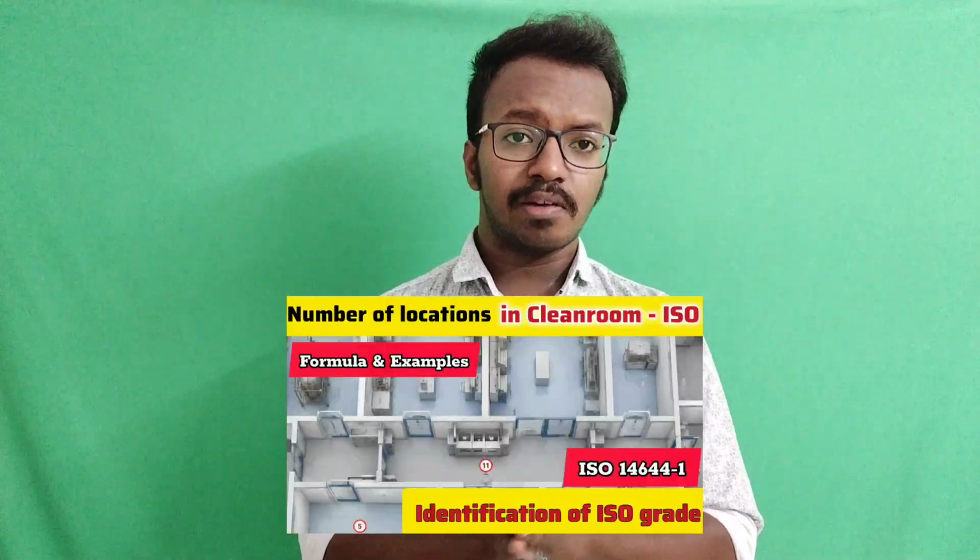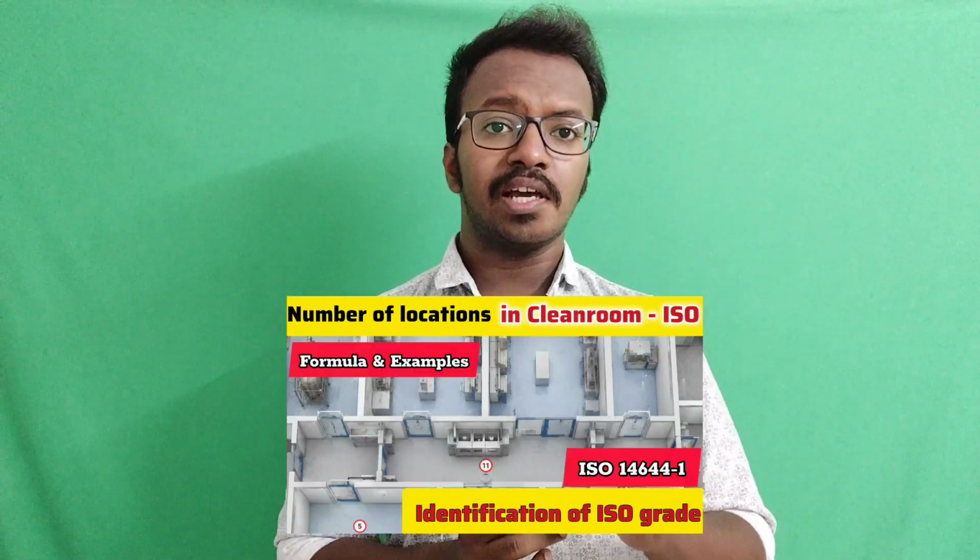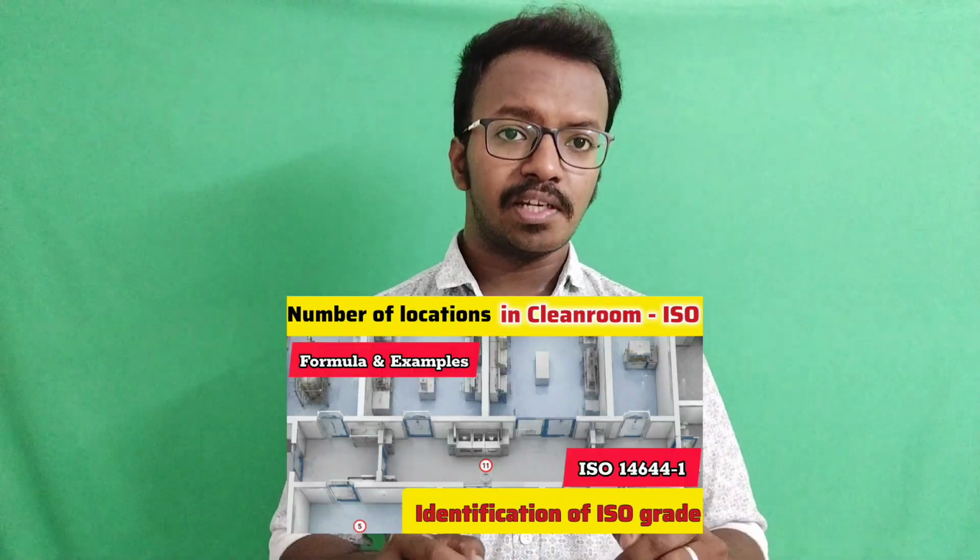And the other formula: Vs is equal to 20 divided by Cn,m times 1000. This formula is used to identify the volume of sample required per location for NVPC. If anyone wants to know about this, we already discussed it in our previous videos with an example, and also discussed how to create the ISO table. I will provide the link in the description.